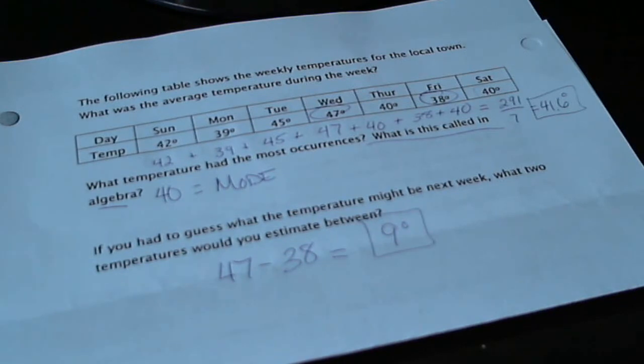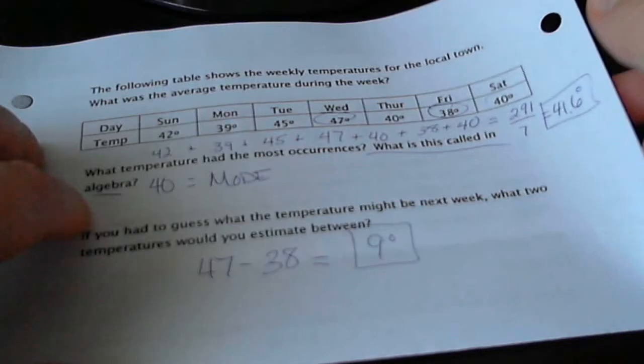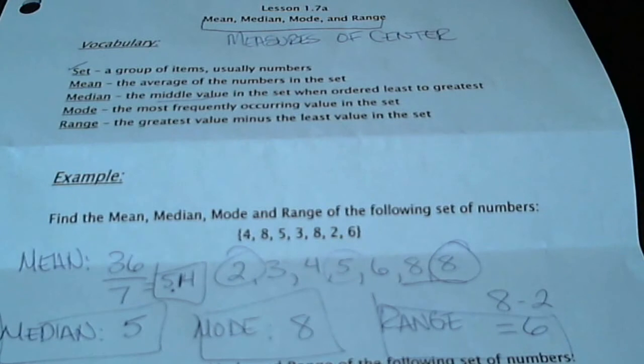Okay, this concludes our supplemental lesson to 1.7, mean, median, mode, and range. If anything there confused you, go back and watch that section, and I will see you in class.